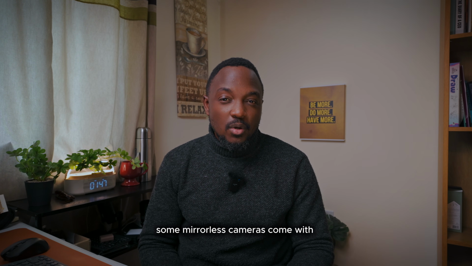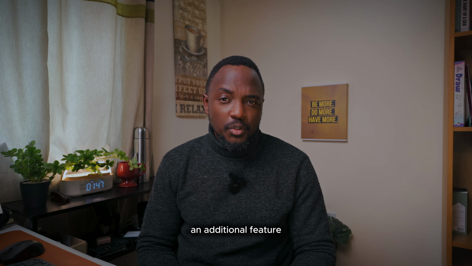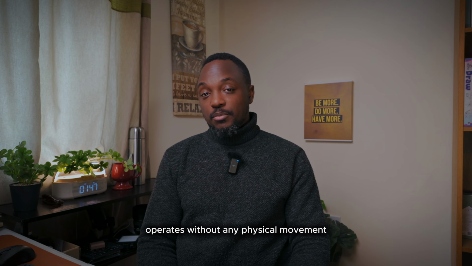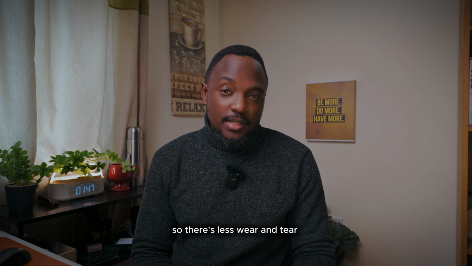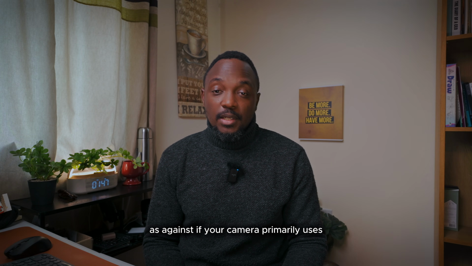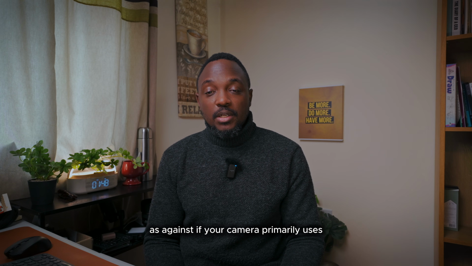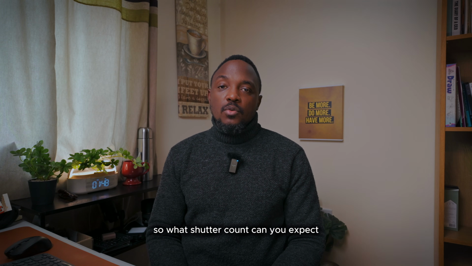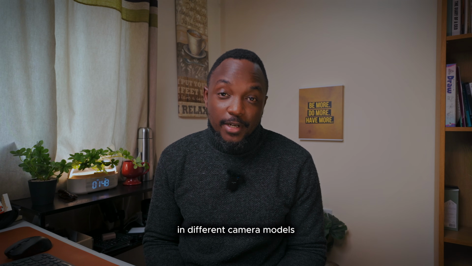Some mirrorless cameras come with an additional feature, which is an electronic shutter. The electronic shutter operates without any physical movement, so there's less wear and tear if your camera uses its electronic shutter, as against if your camera primarily uses a mechanical shutter, or if it only has a mechanical shutter. So what shutter count can you expect in different camera models?